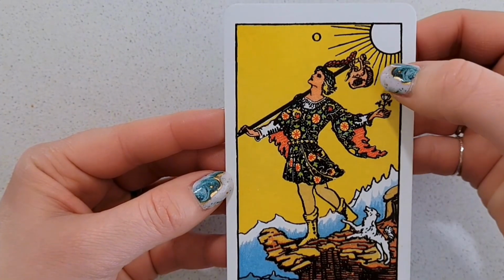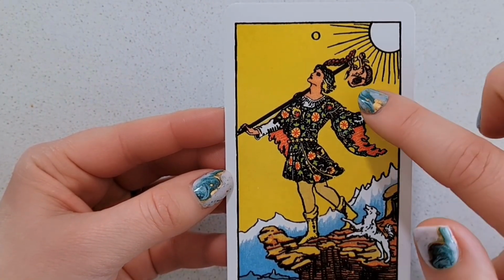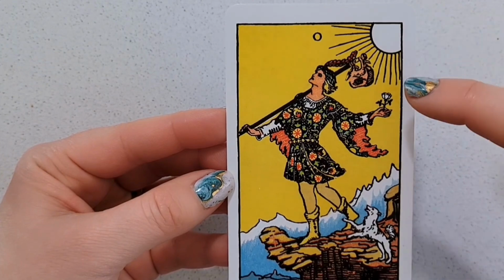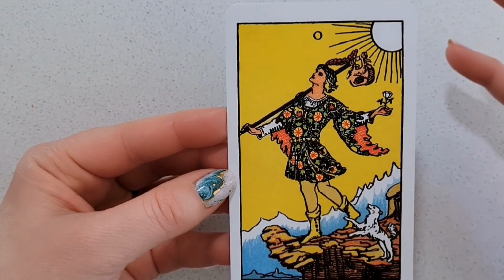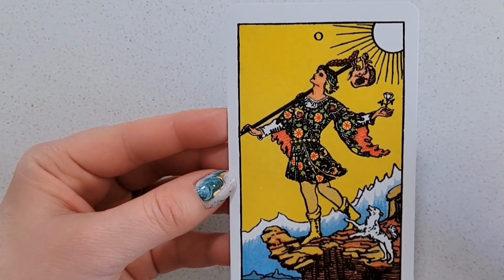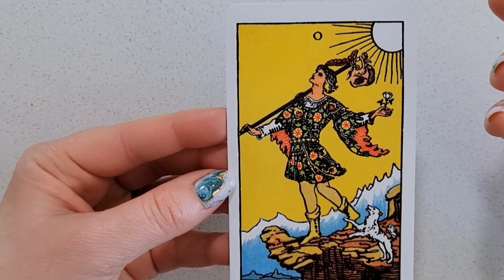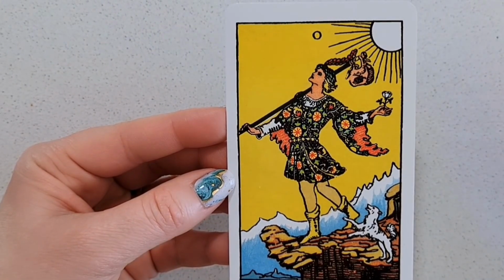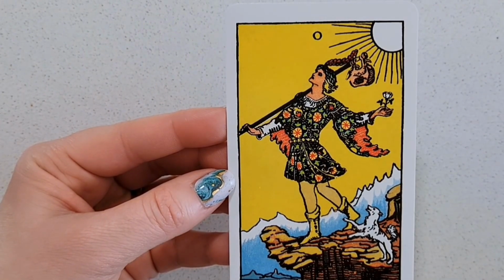You'll notice he is carrying a small bag, and that's his bundle of belongings. That's all he's taking with him on his new journey. So that tells us he's not weighed down by the past. He's letting it go. He's leaving it all behind.